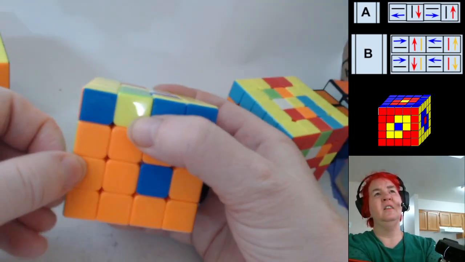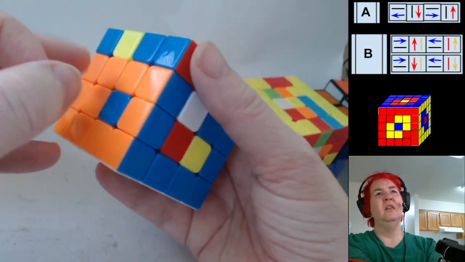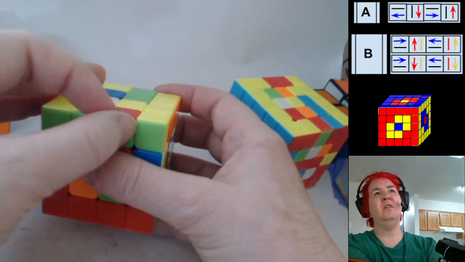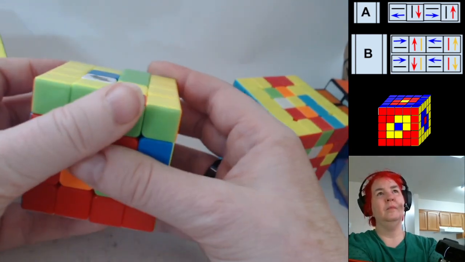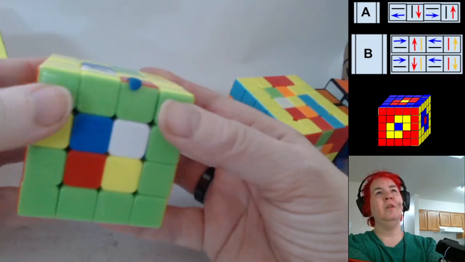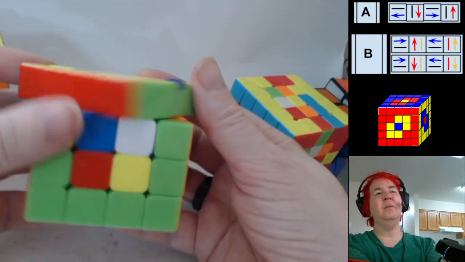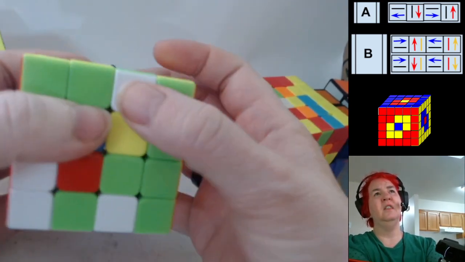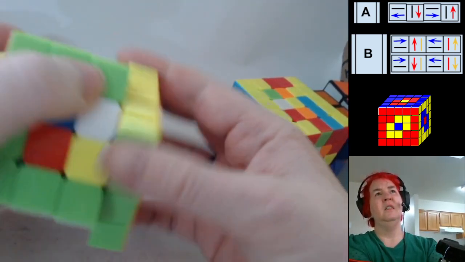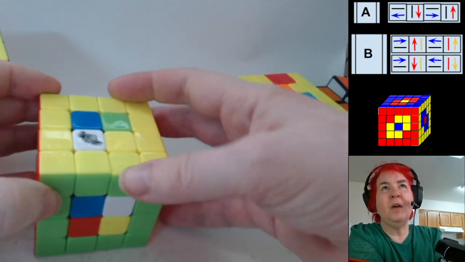Okay. A piece on top that's not yellow. Corners match the front. It's going in this direction, and the yellow is going to come back when it does. Okay, so Formula B always moves three pieces.